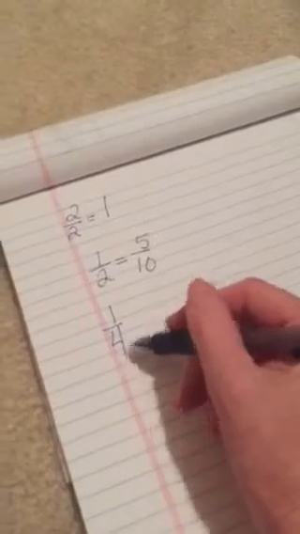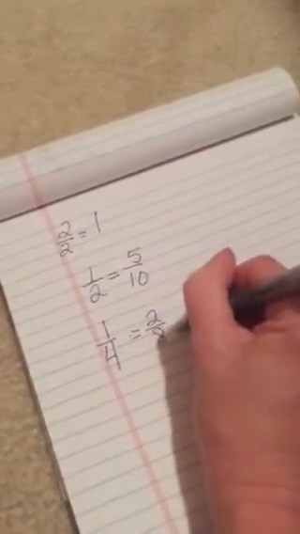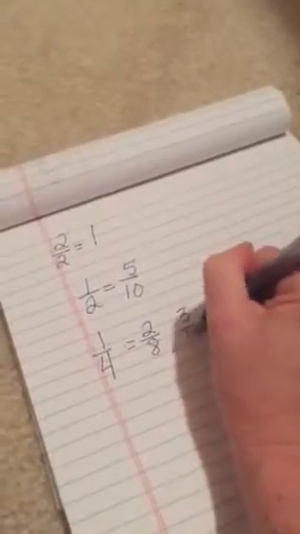No, still not equal. What about 3/12? Would 3/12 equal 1/4? Yes, it does. Okay, so put all of those fractions on your recording sheet that equal 1/4. For example, 1/4 equals 2/8 and 3/12.